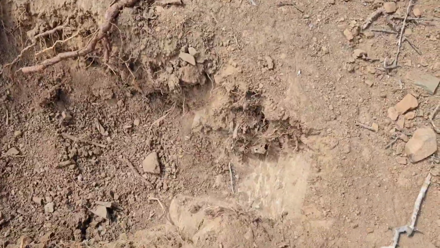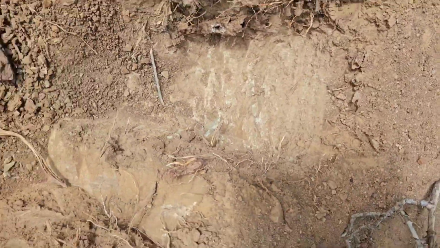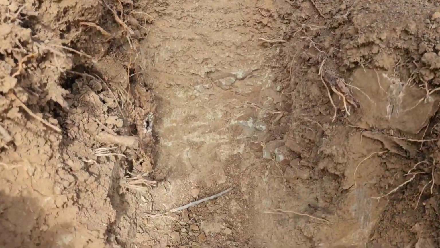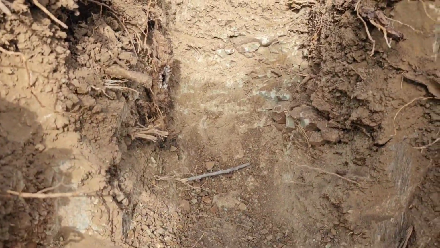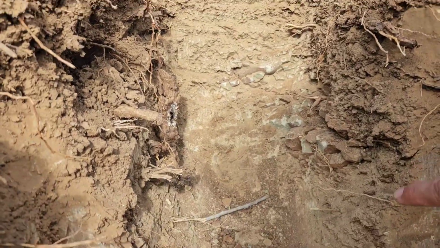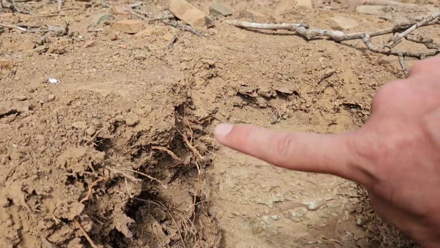And you don't find those roots. Sorry, it's not a good angle. You don't find the roots anywhere further down. That's not spekboom there. None of that's spekboom. You've only got spekboom up the top here.